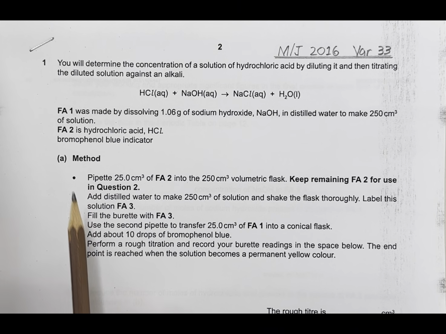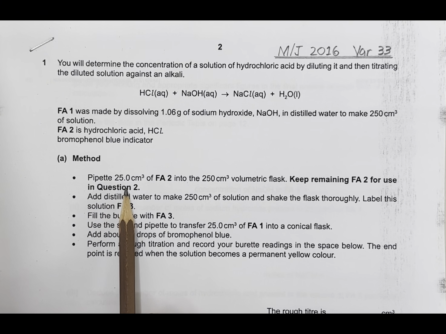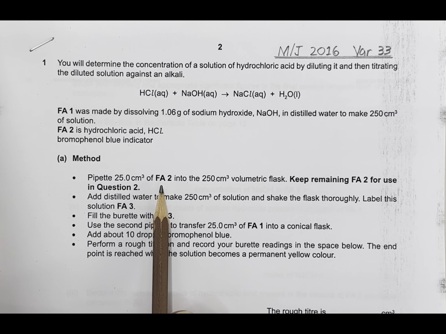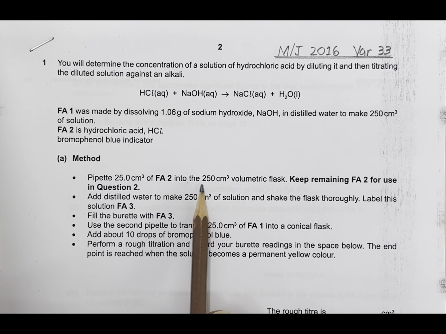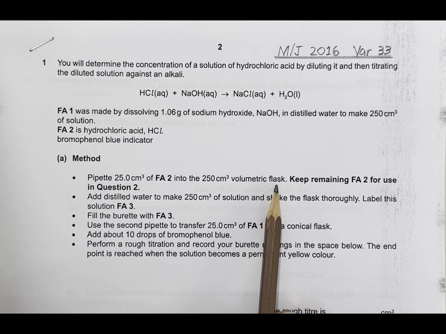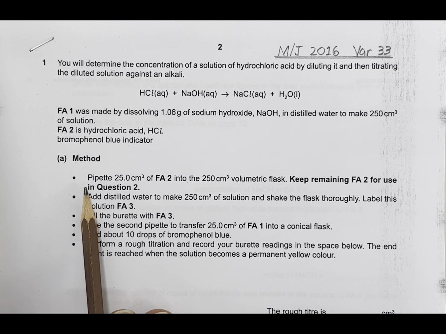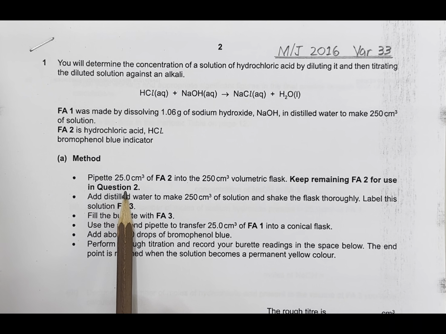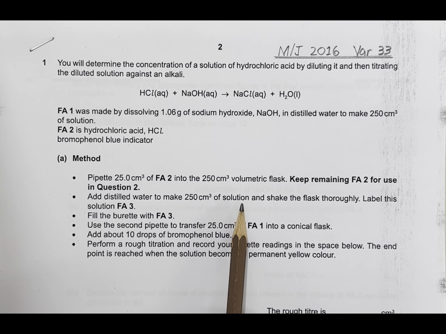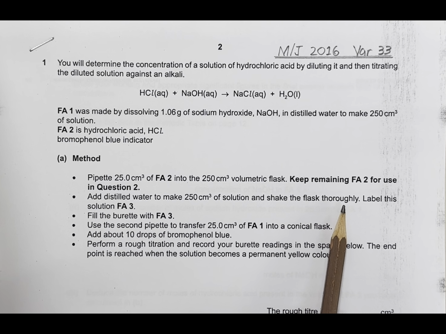Method says pipette 25 centimeter cube of Fa2 into 250 centimeter cube volumetric flask. Keep remaining Fa2 for use in question number 2. That is the next question in this paper. Add distilled water to make 250 centimeter cube of solution and shake the flask thoroughly.